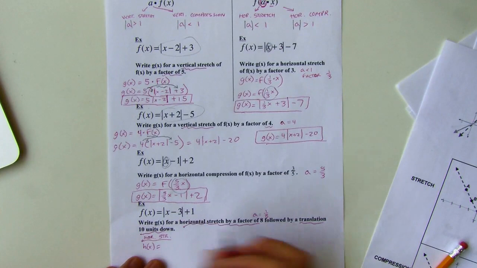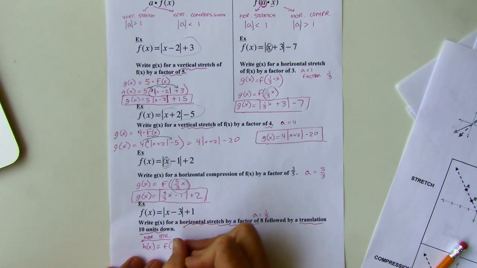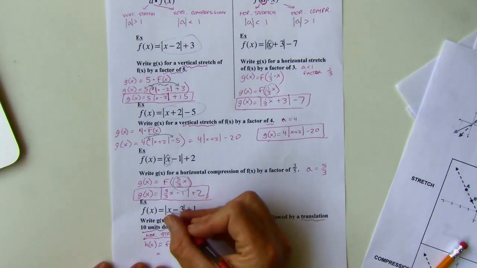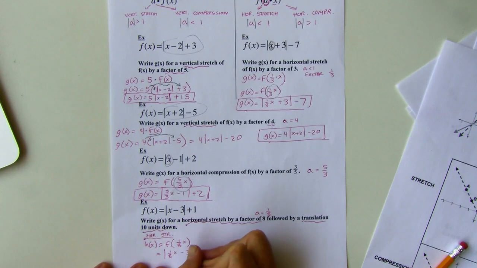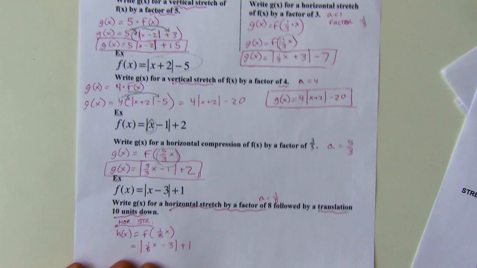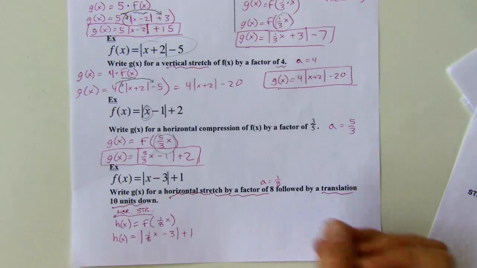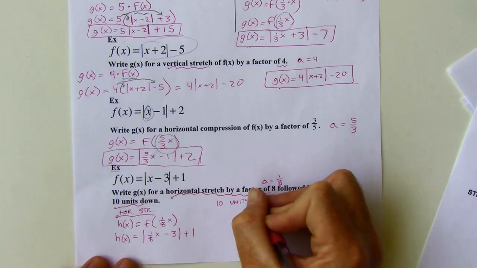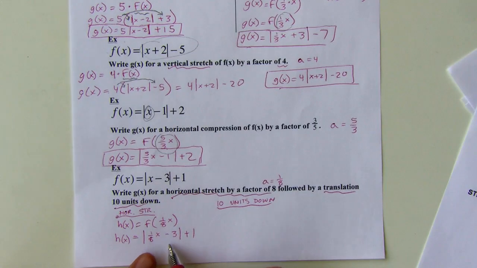But I'm going to input 1/8. That's going to be f of 1/8 x. Okay, so let's see. I'm inputting then 1/8 x into this. Okay, so now I've got, that's just after the horizontal stretch. And if that's all it asked me to do, I'd be done. But I still need to do the translation, so I'm going to do the 10 units down. So now I've got this, I'm going to take this and put this 10 units down.